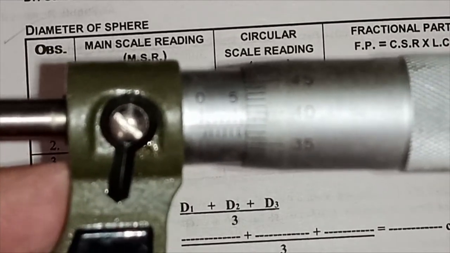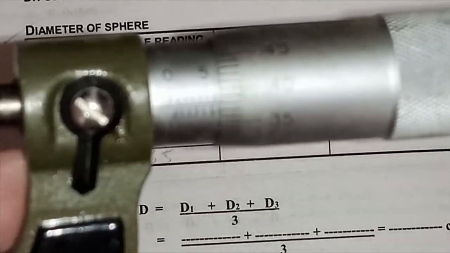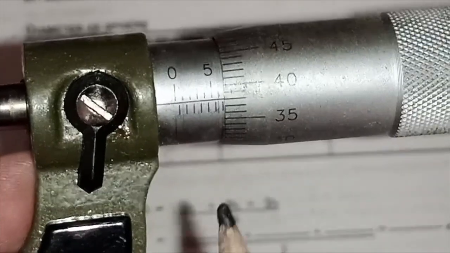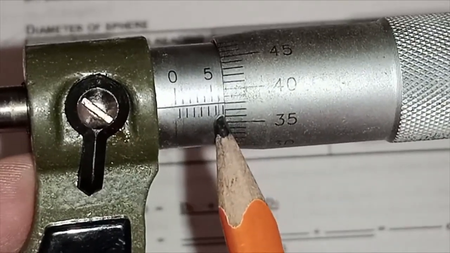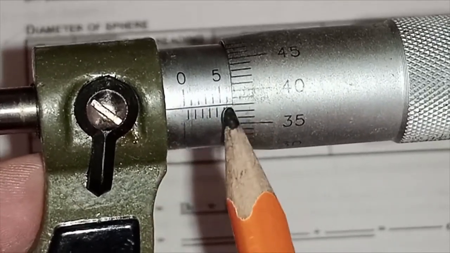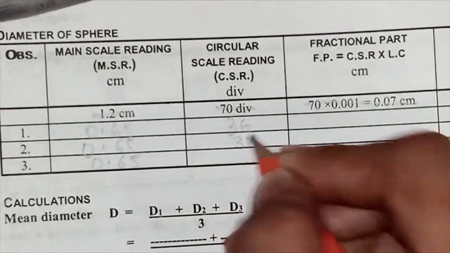The circular scale reading can sometimes change or sometimes stay the same, so you don't need to worry. Sometimes it is repeating, in fact. This time I think it's changed. So this is 35, 36, 37 and 38. This time my reference line is coinciding with 38, so my other reading is 38.